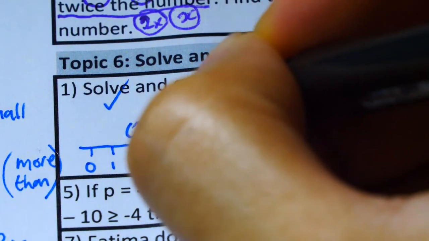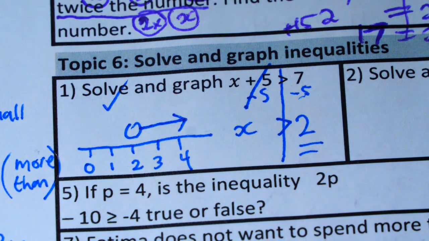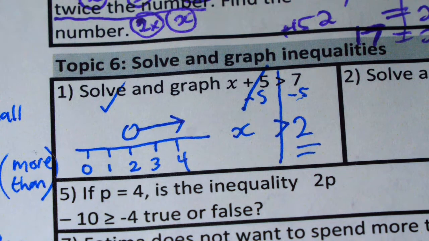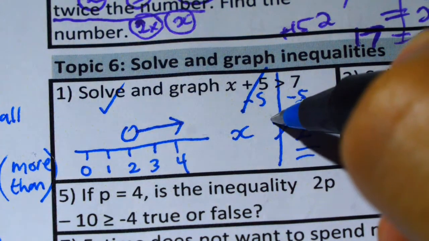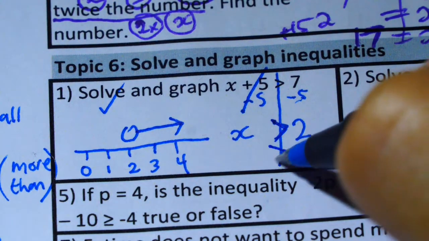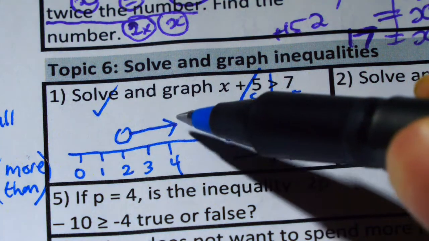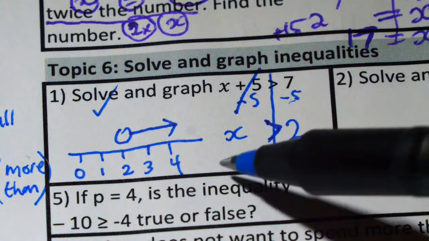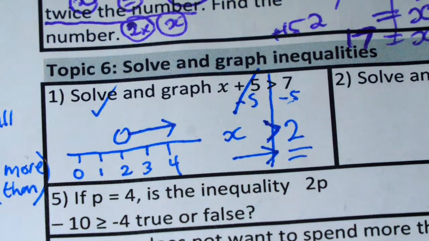So I'm going to draw my arrow like this. And that's the answer. One small cheat, one way to remember how to do this. The more than sign looks like the arrow is pointing this way, and it's the same direction. So in our graph, the arrow is pointing this way.